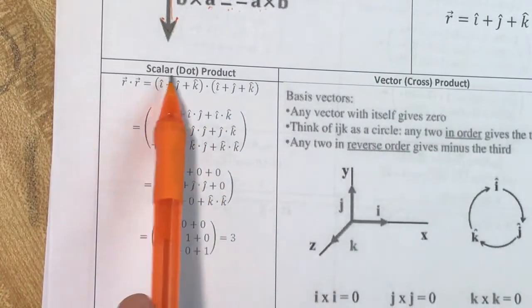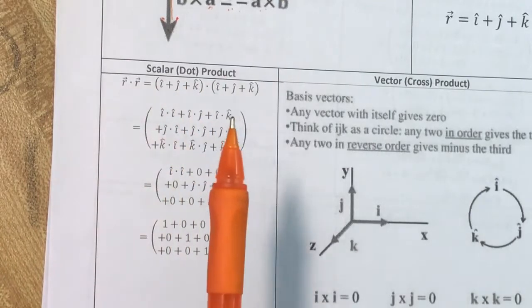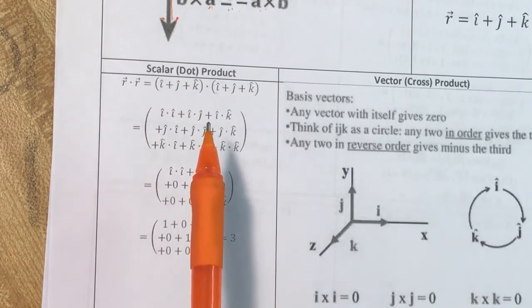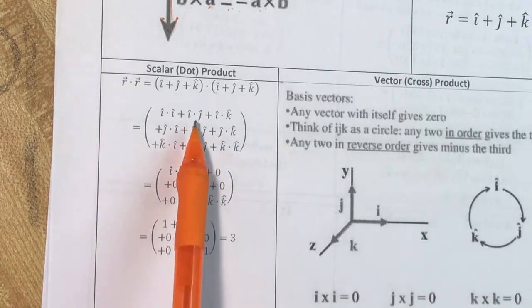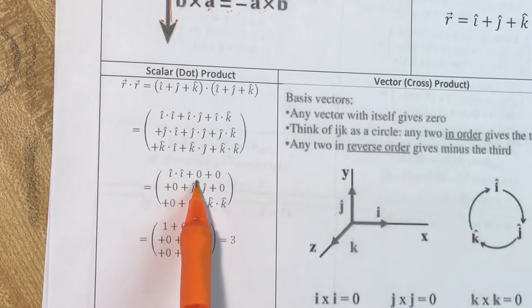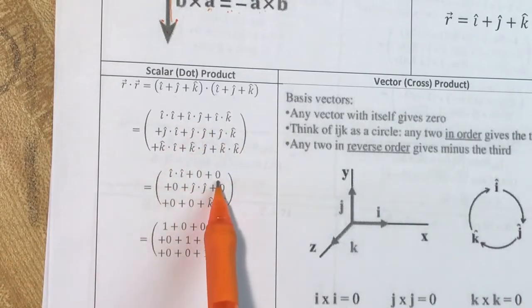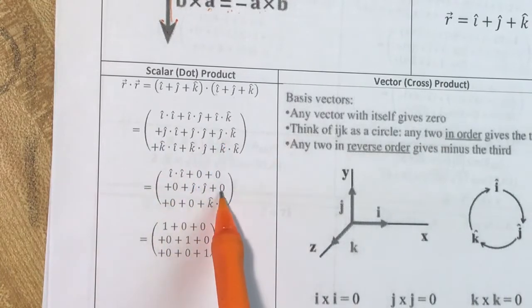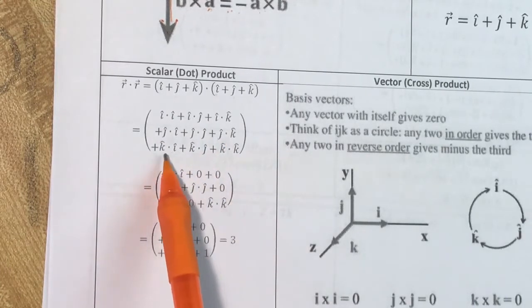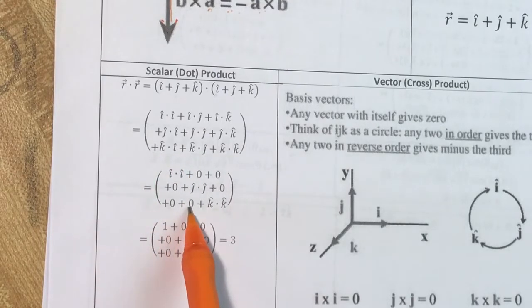In the scalar or dot product, any two unit vectors that are not the same, the dot product between them is 0. So i dot j is equal to 0, i dot k is equal to 0, j dot i is equal to 0, j dot k is equal to 0, and the same for k dot j and k dot i, they are zeros.